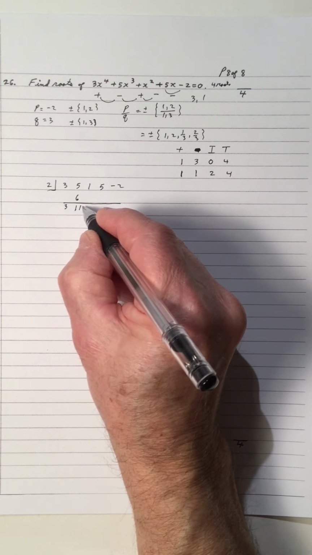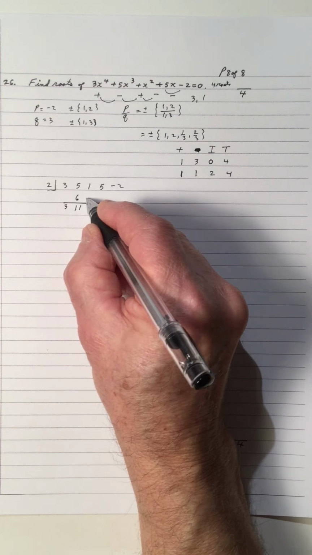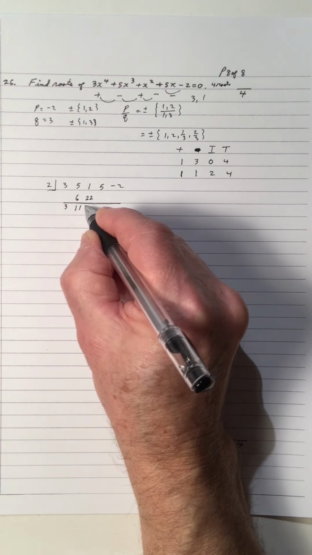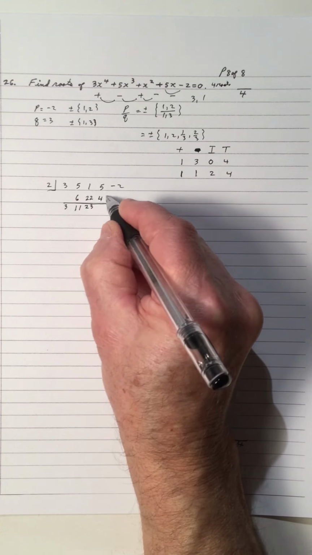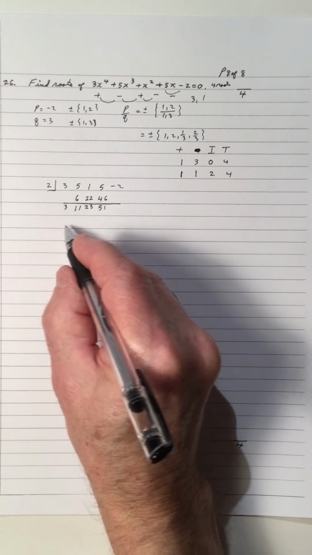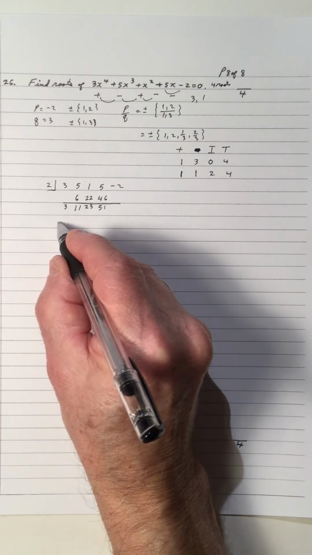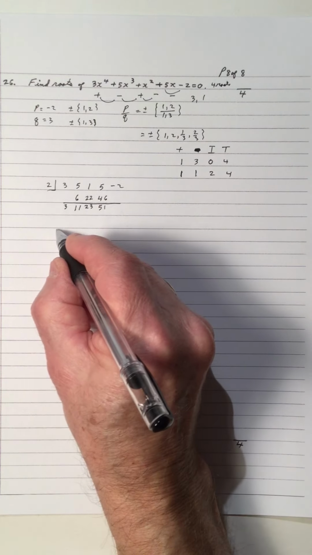Multiply. 2 times 11 is 22. That gives you 23. Multiply, 46. Add, you get 51. Notice, doesn't work. So now I got to check. Positive 1 didn't work. Positive 2 didn't work. Now I got to check 1/3.